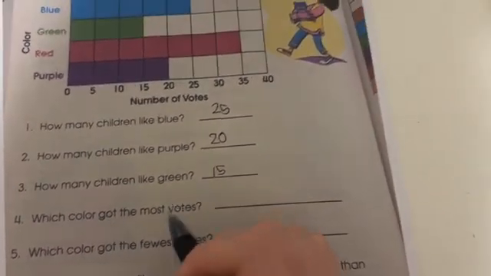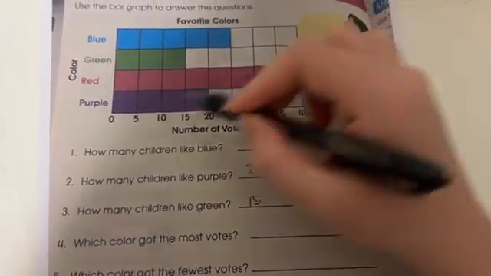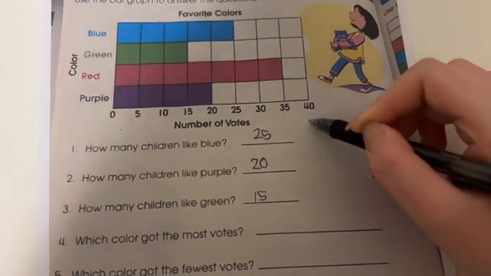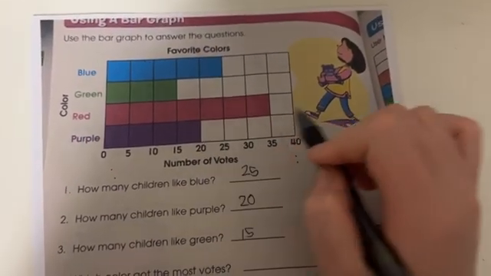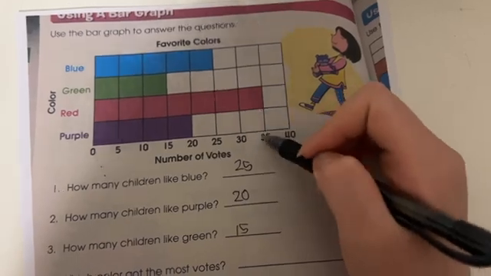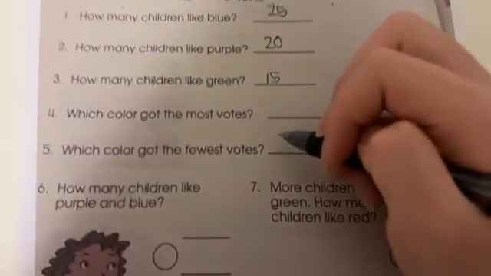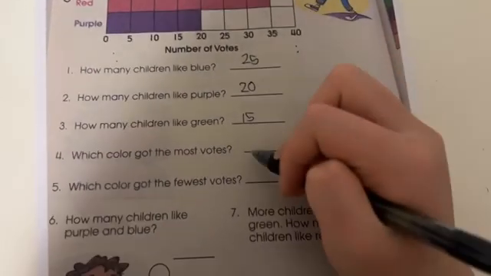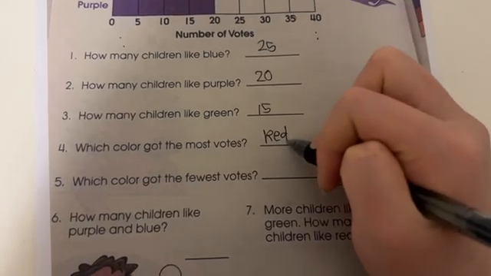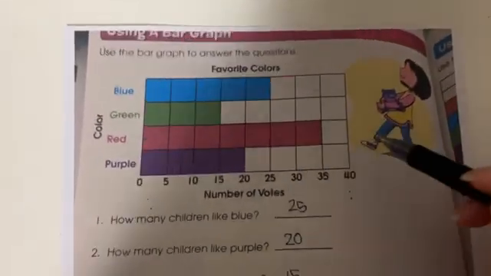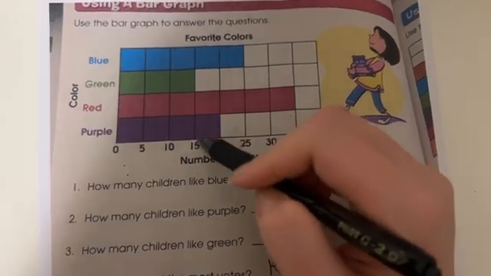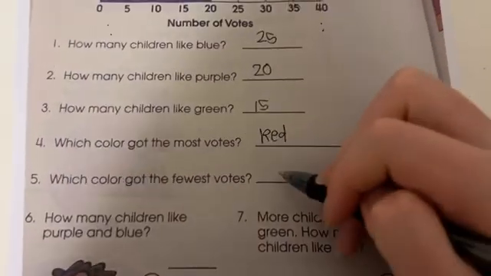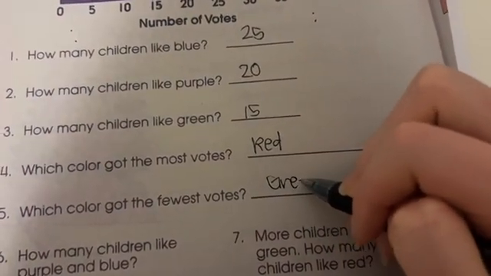What color got the most votes? So this goes from smaller to greater. So the one that's on the far right should be the greatest. And we can see that this is 35. So what color got the most votes? It's red. What color got the fewest votes? We look at what's on the way left. Way left is green at the number 15, so it's going to be green.